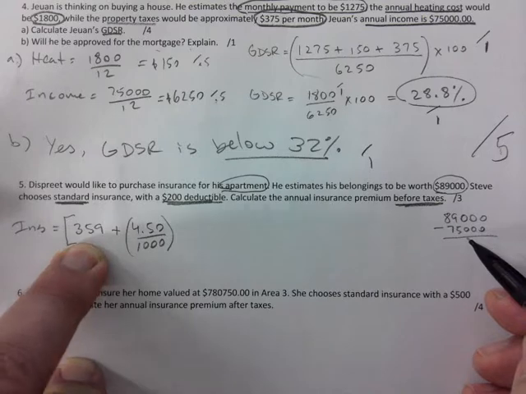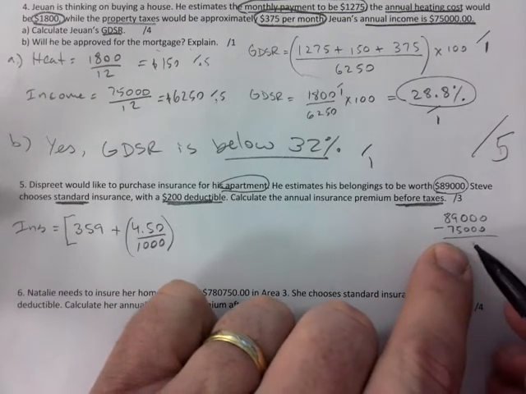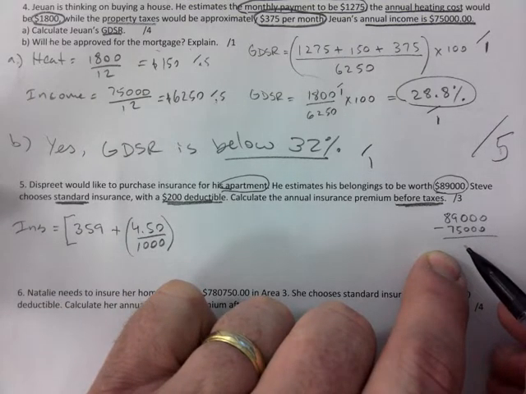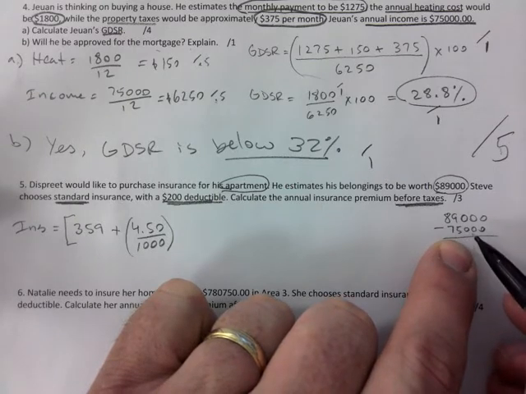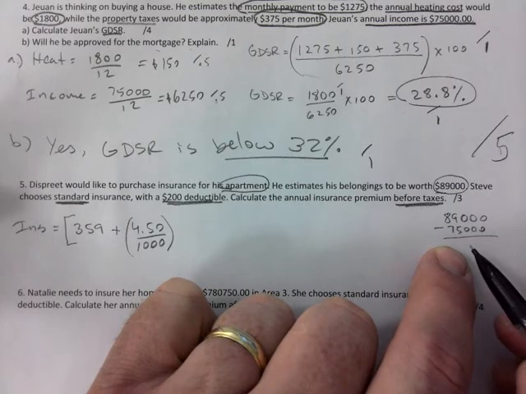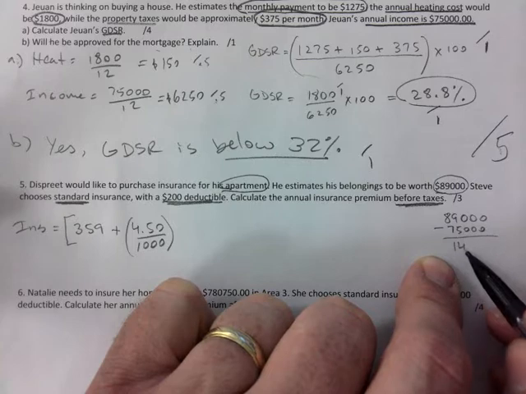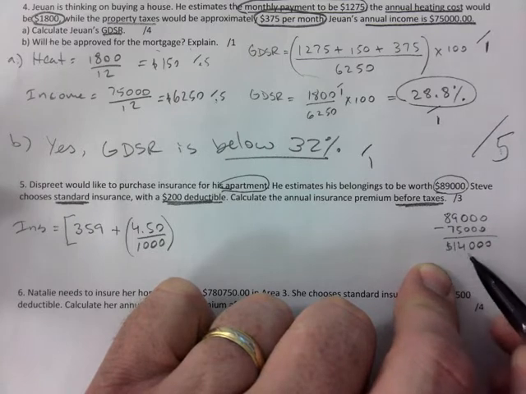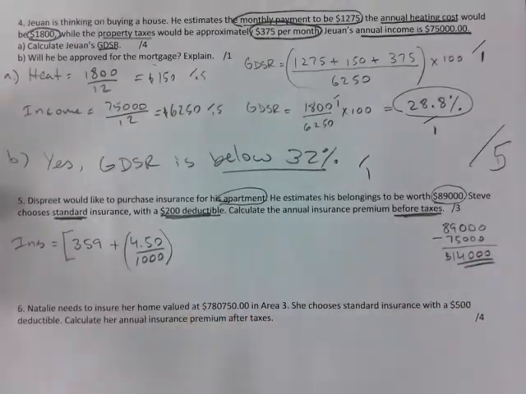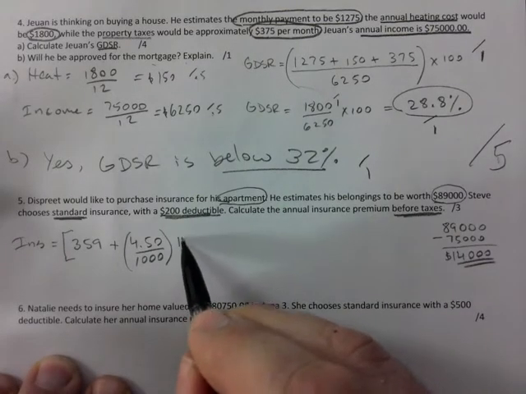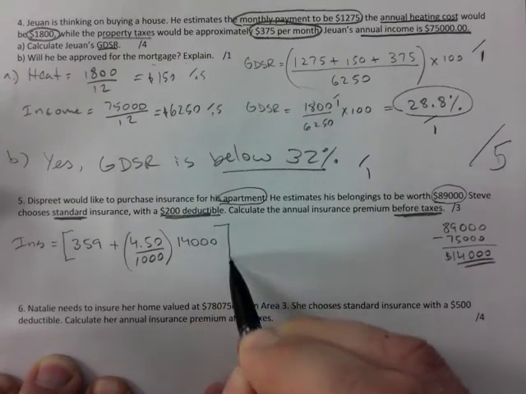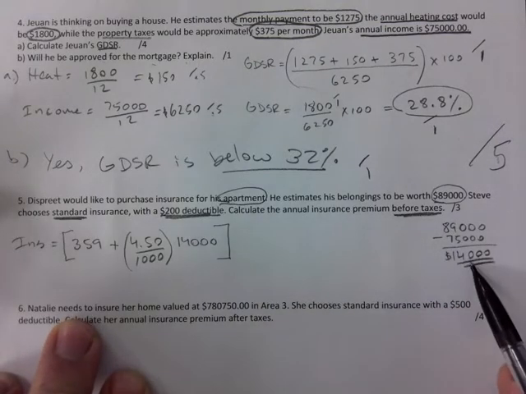And what is that? 75 to 85 would be 10,000, so 14,000. Oh, 14,000, of course. Right, so 10,000 plus another 4, yes. So 14,000, my bad. Hey, you're paying attention, that's good.